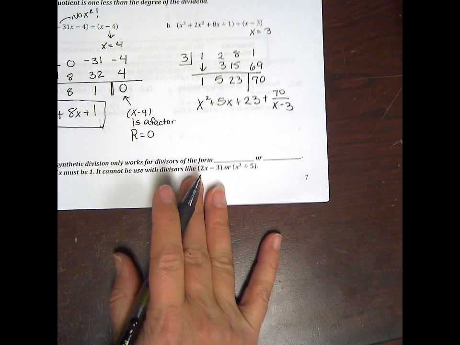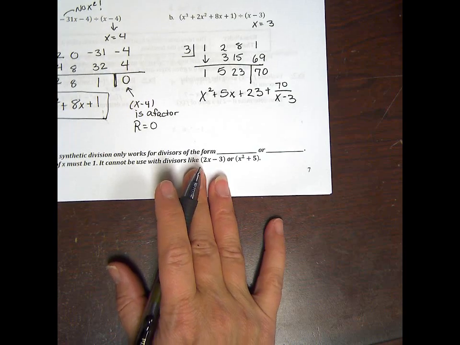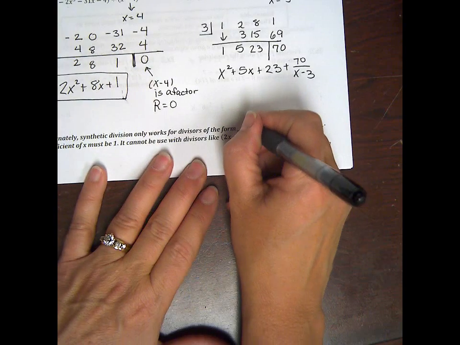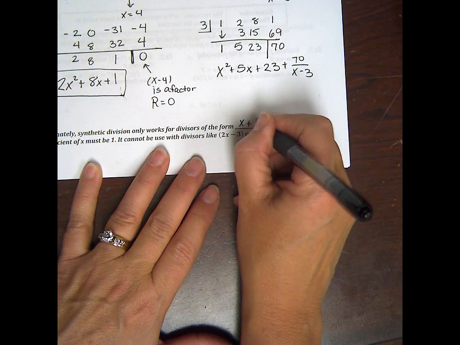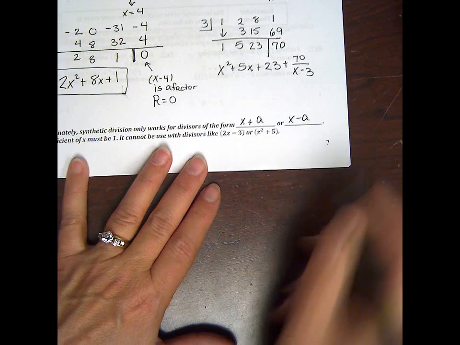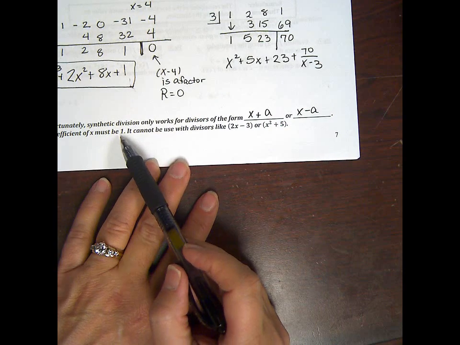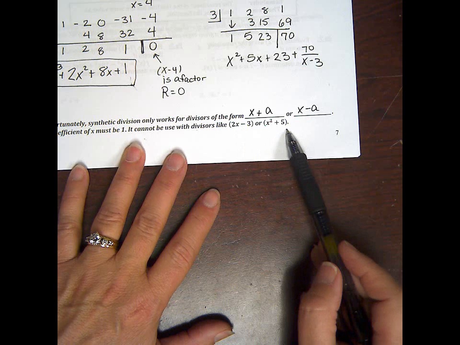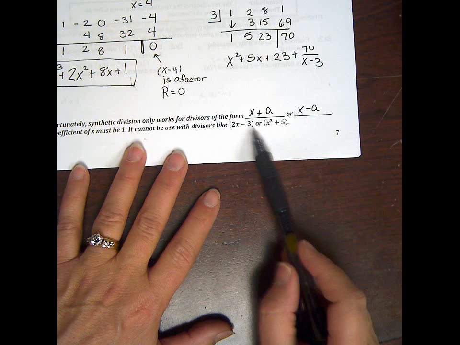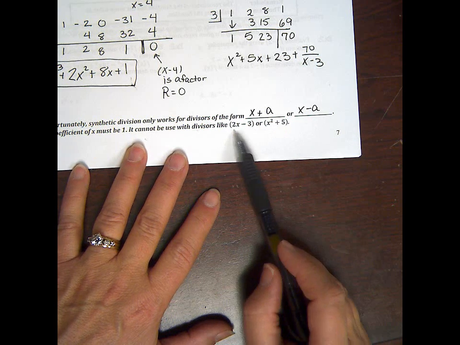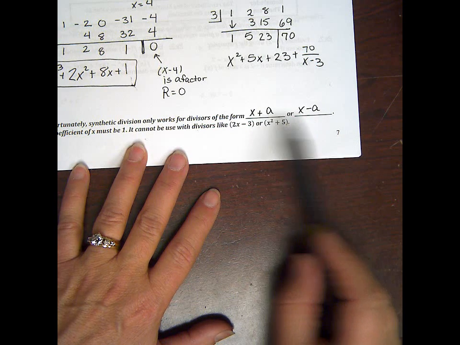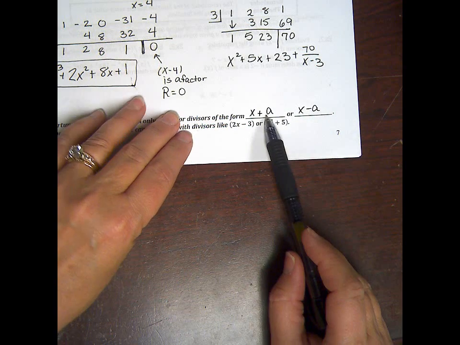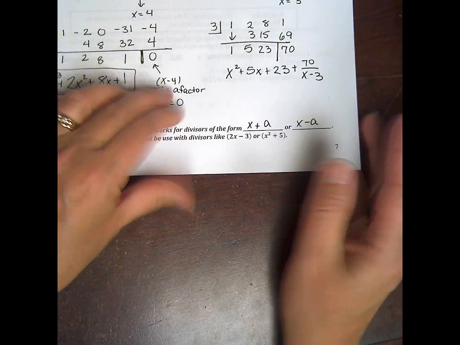So unfortunately, synthetic division only works for divisors in the form x plus a or x minus a. The coefficient of x must be 1. It can't be used with divisors of 2x minus 3 or x squared plus 5. Okay, so there are weird ways you can do it with this, but it's just not worth the time, really. So make sure that you're only using synthetic division when you're dividing something like x plus 2, x minus 7, something like that. Okay, we're going to stop right there, and you have another video coming up.